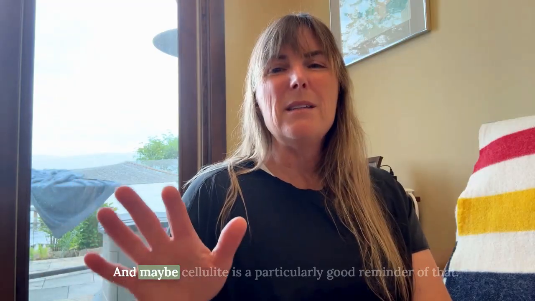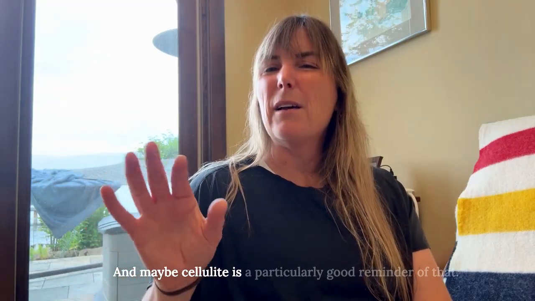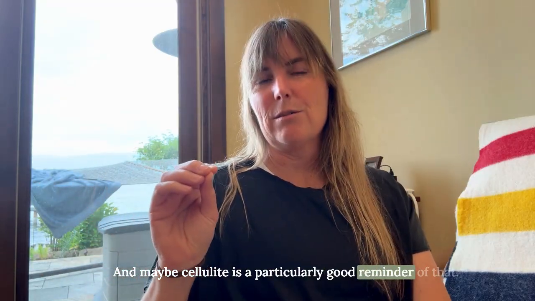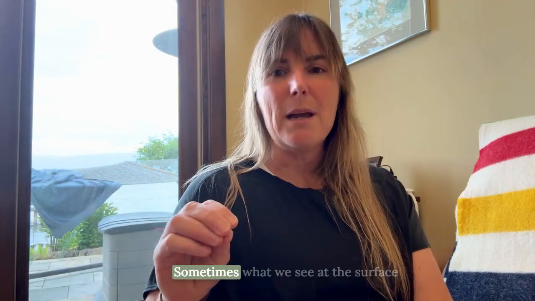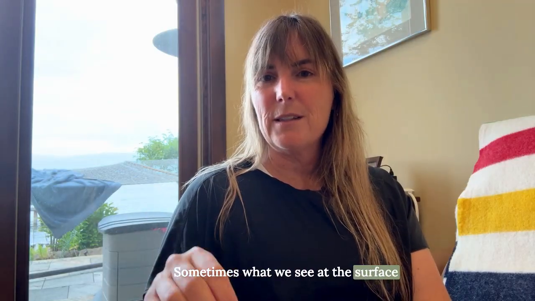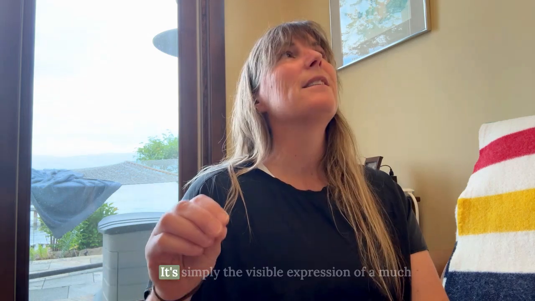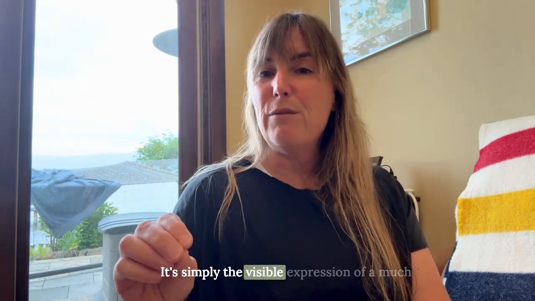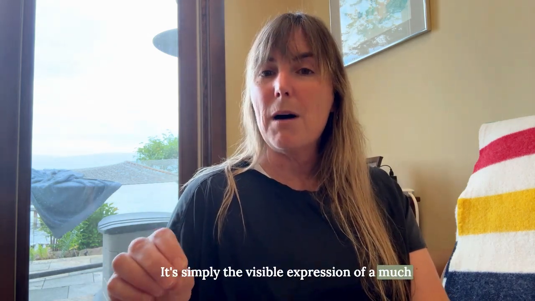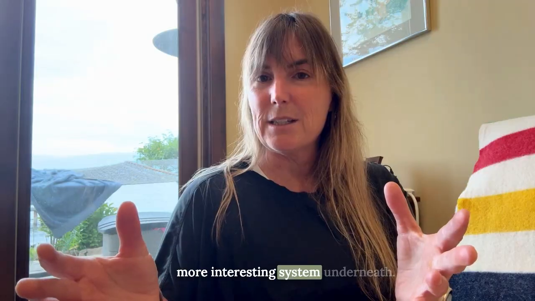And maybe cellulite is a particularly good reminder of that. Sometimes what we see at the surface isn't a problem that's asking to be solved. It's simply the visible expression of a much more interesting system underneath.